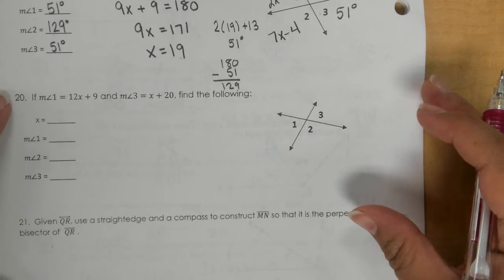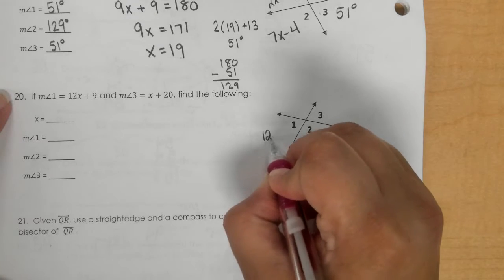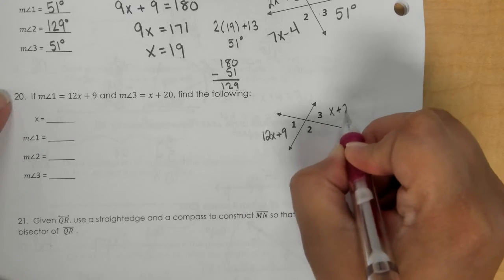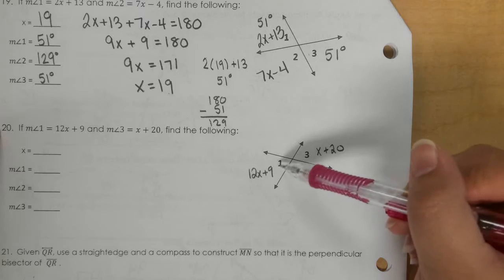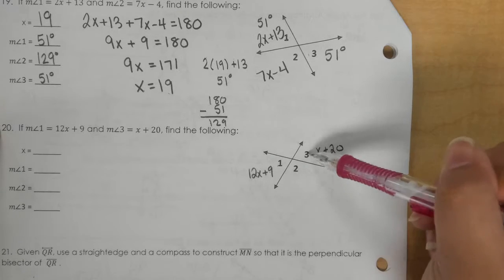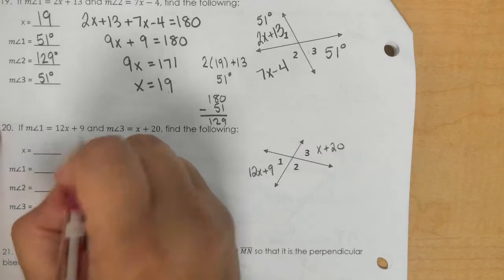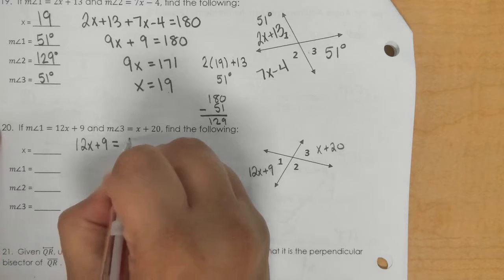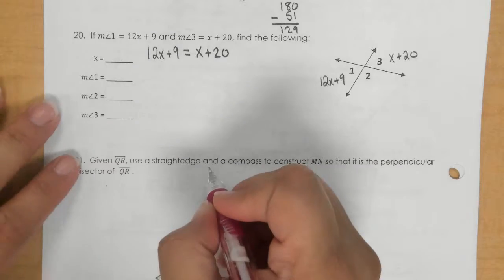Alright, and then for number 20, we were told that angle 1 is 12x plus 9. And that angle 3 is x plus 20. So this relationship is different than this one. Here I'm given opposite angles, which are vertical. And if they're vertical, they are congruent. So I can set this equation up so that I have 12x plus 9 equals the x plus 20. And now solve for x.